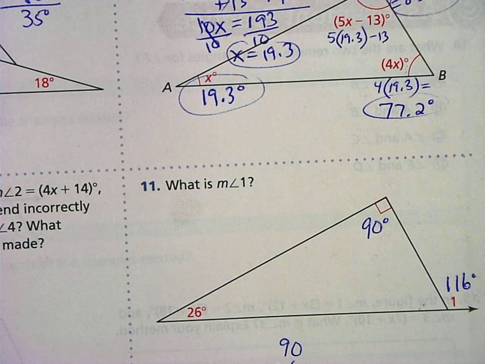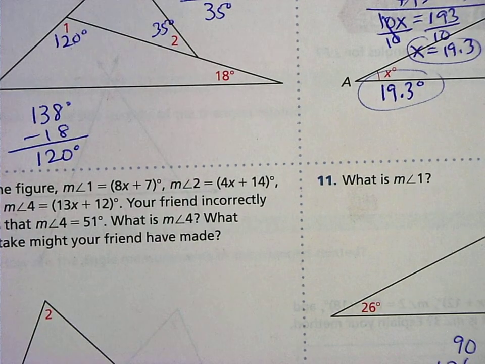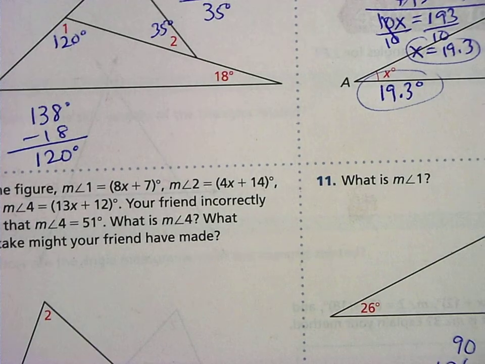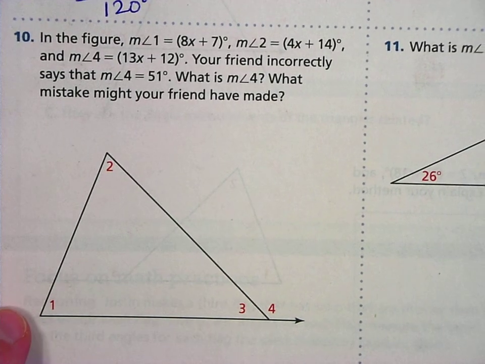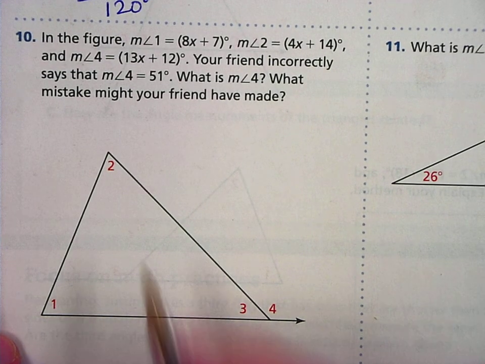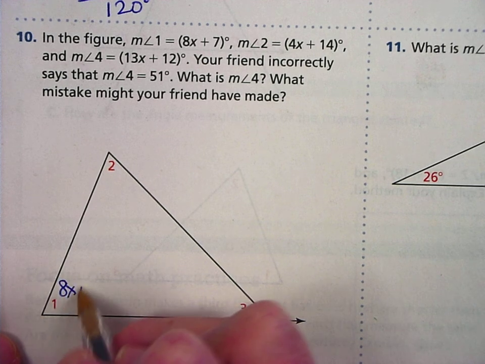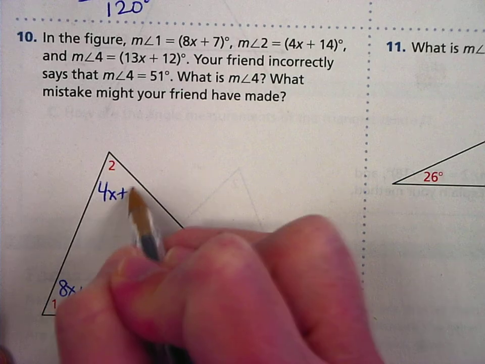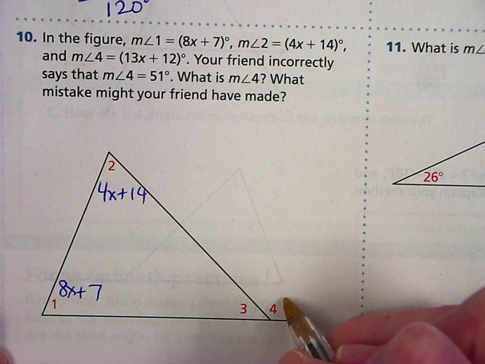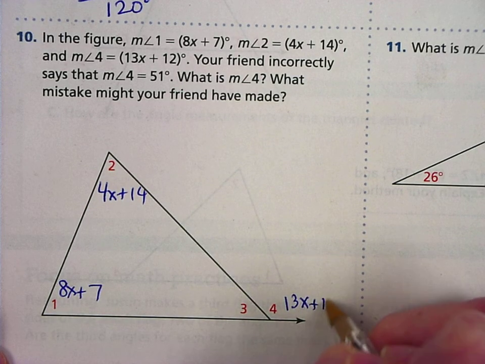All right, let's take a look at number 10. So this is using some different equations. So let's label these angles. This is 8x plus 7 based on the directions. Angle 2 is 4x plus 14. And angle 4 is 13x plus 12.